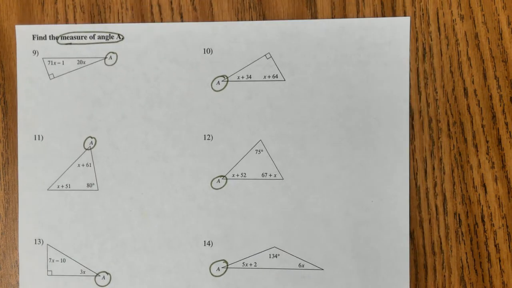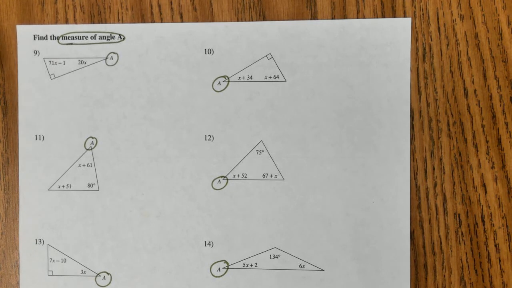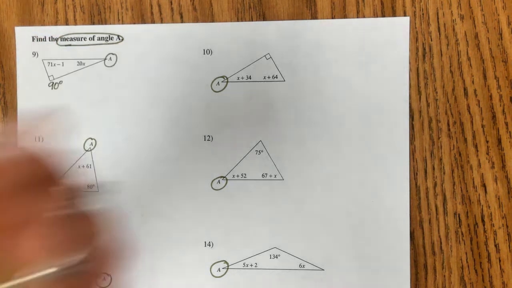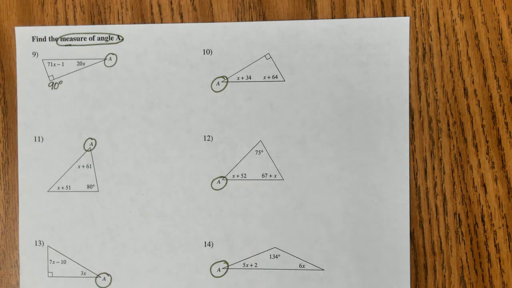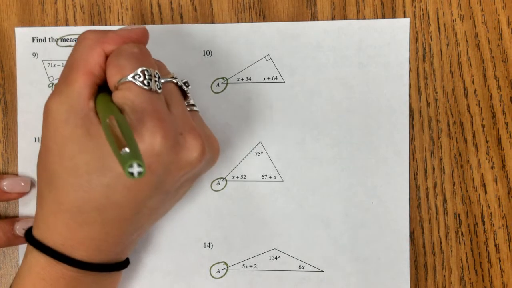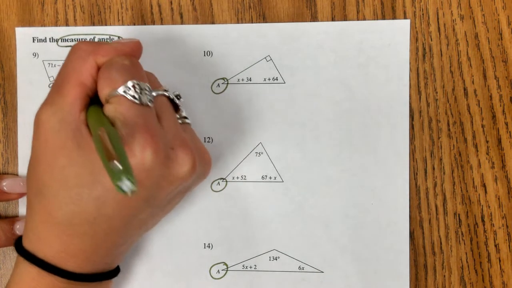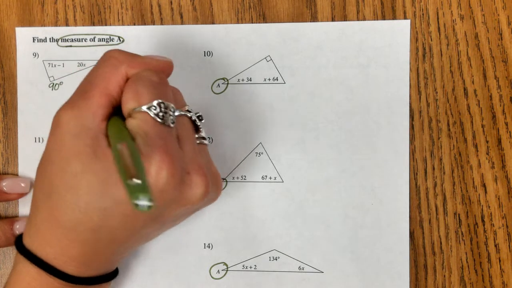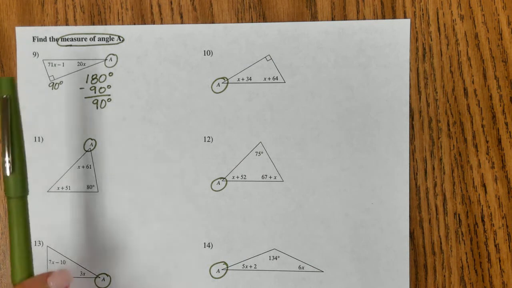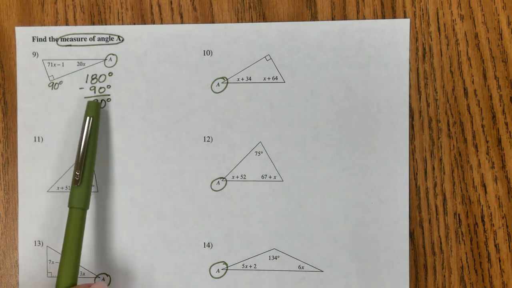So I'm going to look at number 9 first. Notice that only one thing is marked. It is this one. This is important that you know that that equals 90 degrees. Okay? So that's 90 degrees. So we have to use that information to solve for the missing angle. So again, you would start by subtracting from 180, which obviously equals 90, right? Okay? Now, what that means is that the remaining 2 angles equals 90.